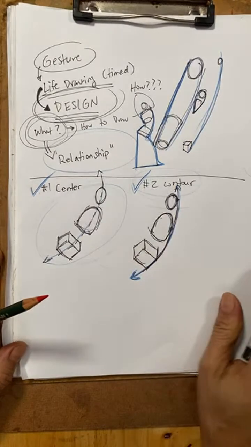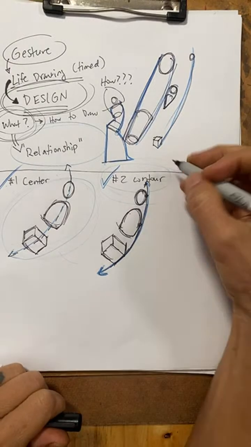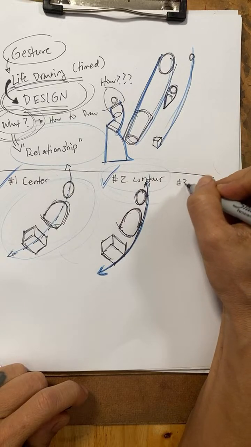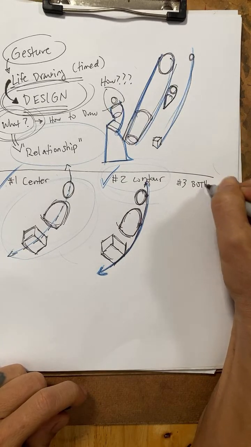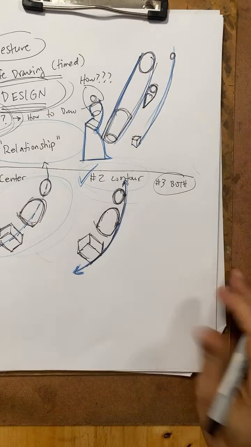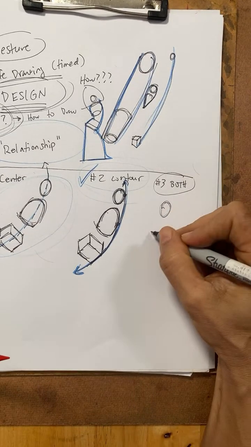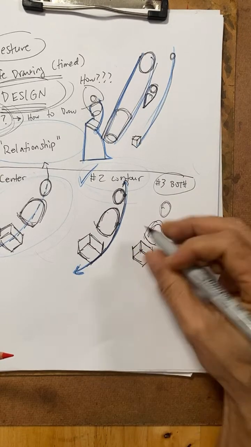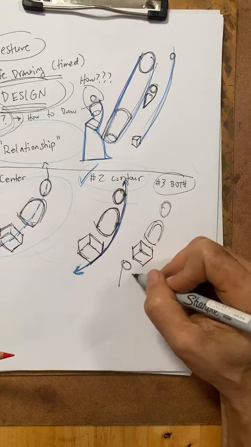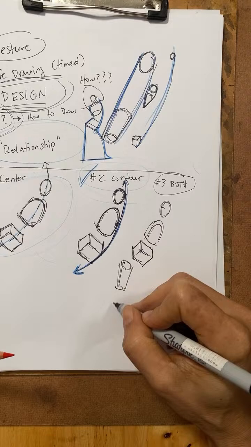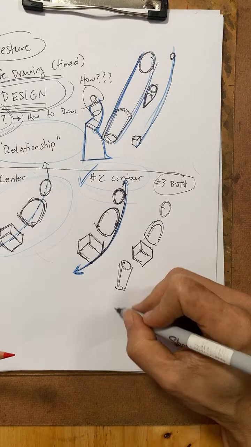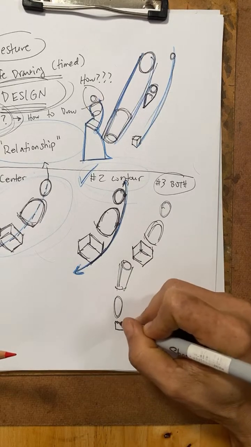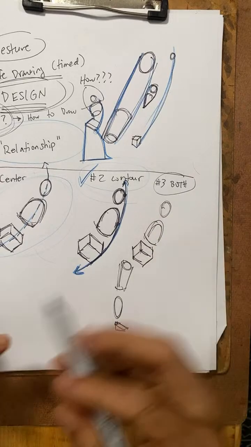There's a couple things really cool about the contour approach, but I also want to show you a third way. You can do a little bit of both, my friends. And this is cool. So check this out. Obviously, if you have a head, and let's say you have a third form like that, you say you have a series of forms like that.